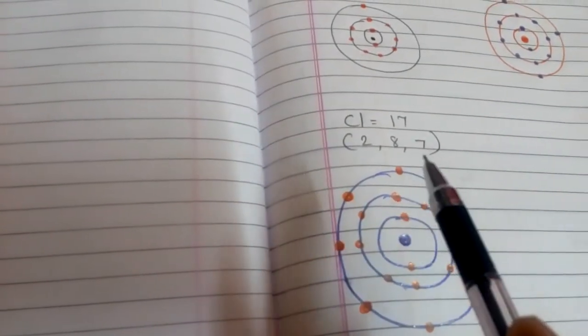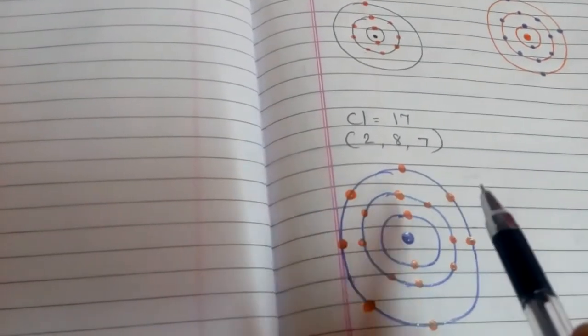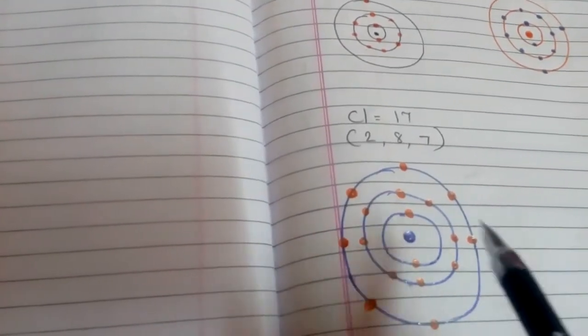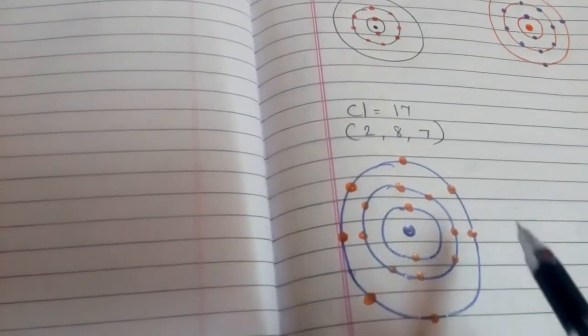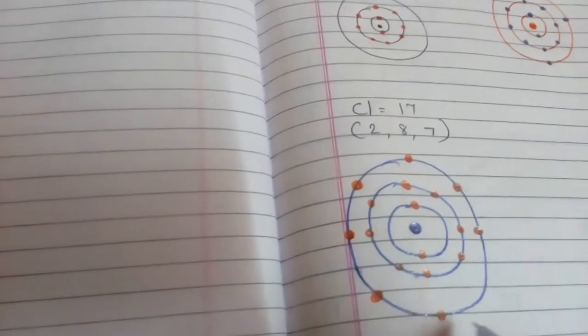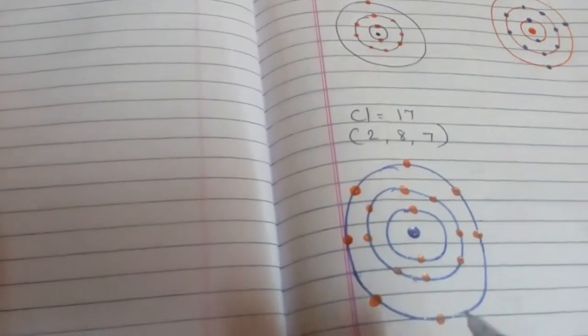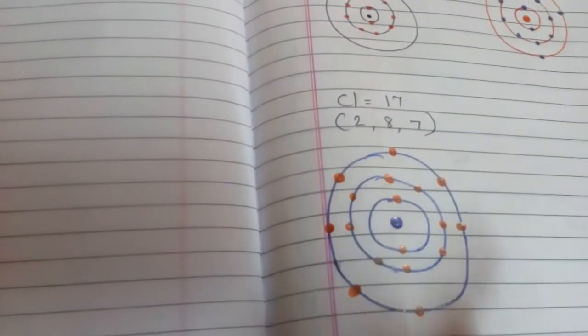As the number of electrons in the outermost shell is more than 4, the atom will gain electrons to complete an octet in its outermost shell, and the number of electrons that it gains to complete an octet in its outermost shell becomes the valency of that atom. So this is the meaning of valency.